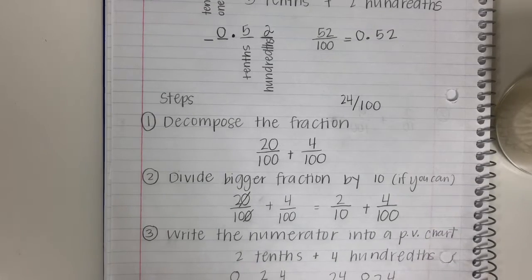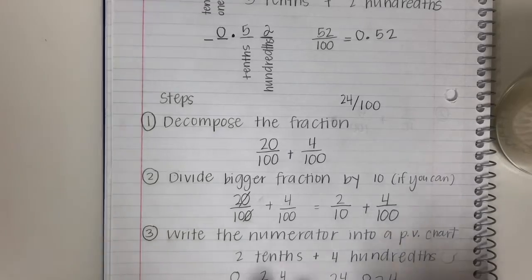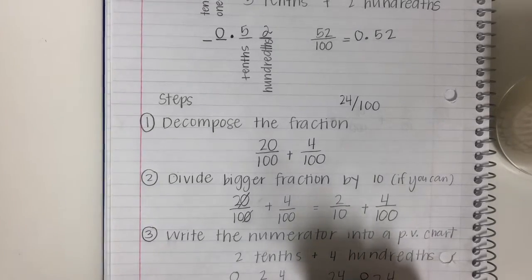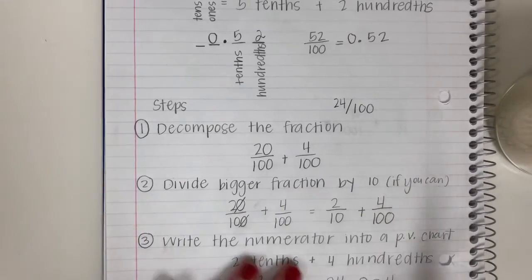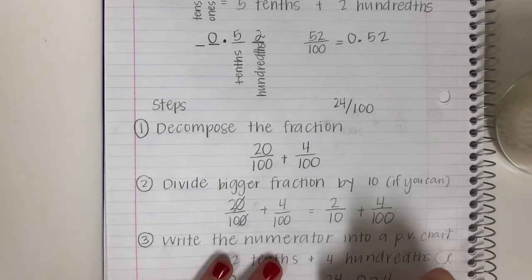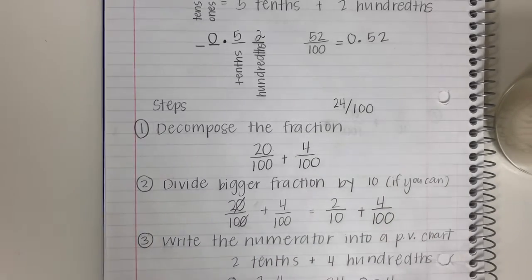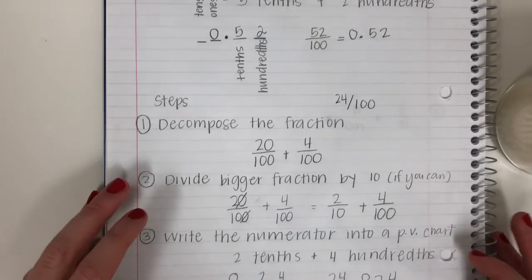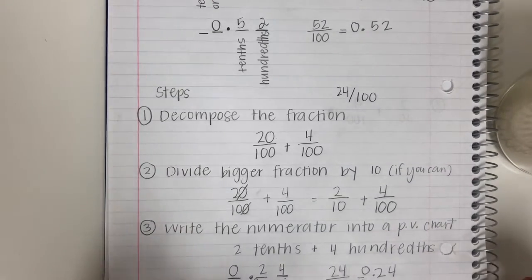If you said 24 hundredths is equal to 24 tenths, that would be wrong. 24 tenths would look like this, but how we say 24 hundredths is this way. And then the last step we want to do is place it on a number line.